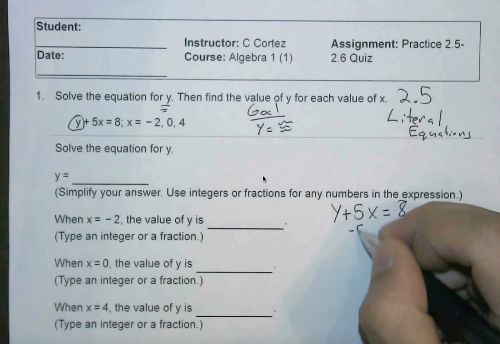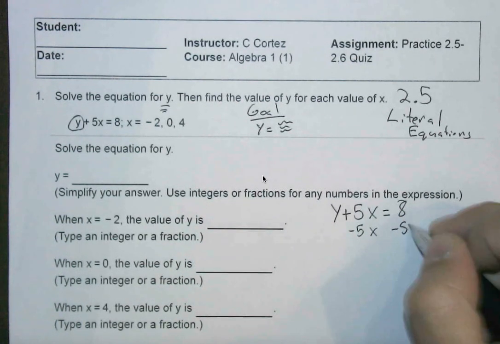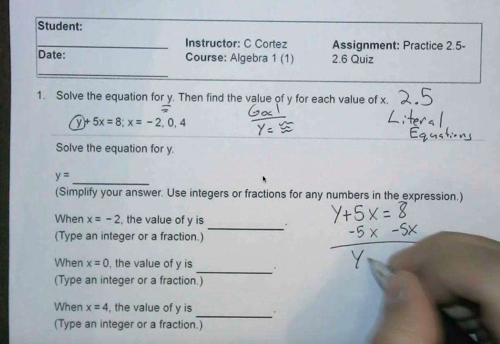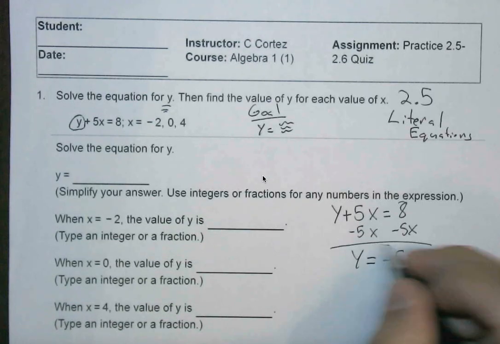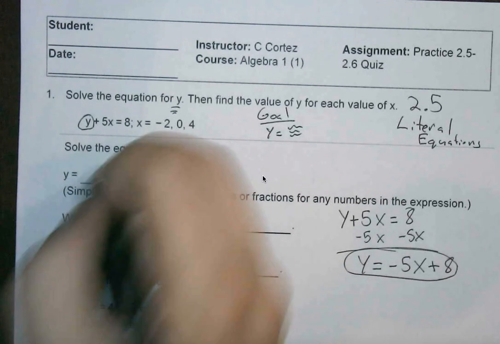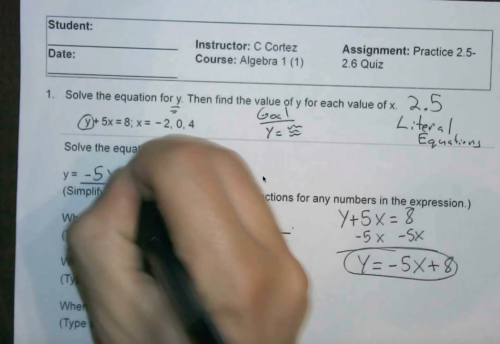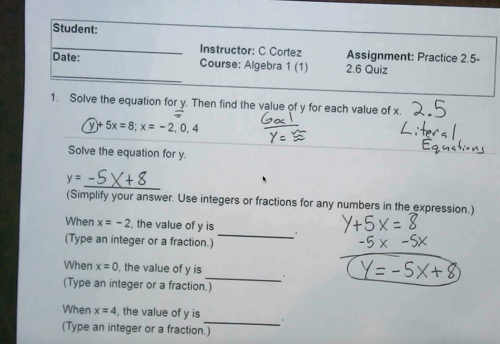We can get rid of 5x on both sides by subtracting. This then leaves you with y equals negative 5x plus 8. And so that's what you would want to put in your answer for here. Only takes one step to do it. Shouldn't be too tricky.